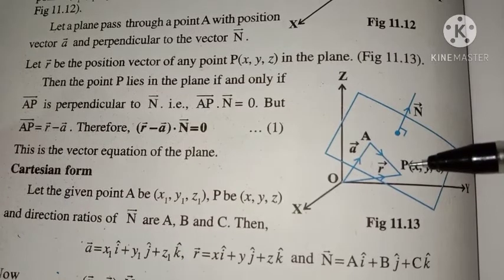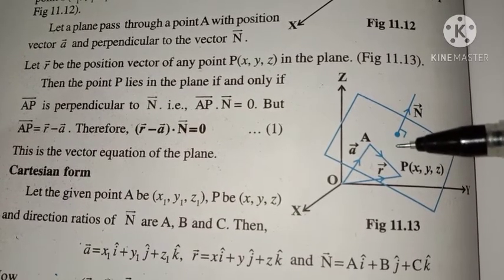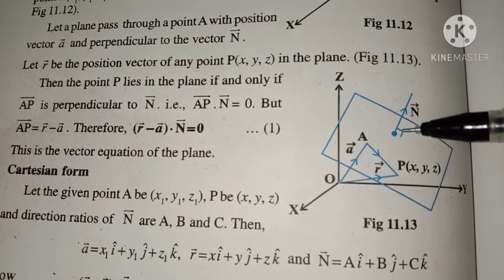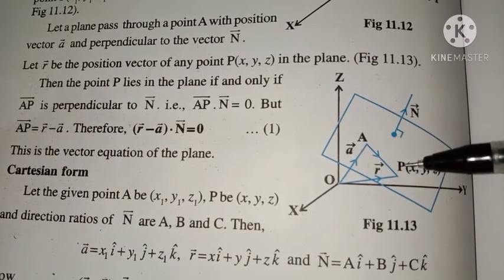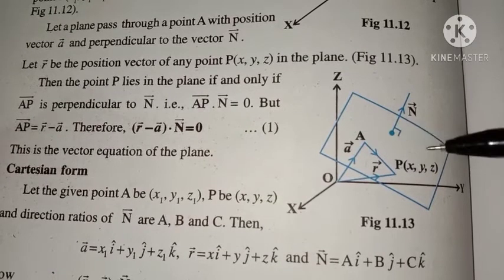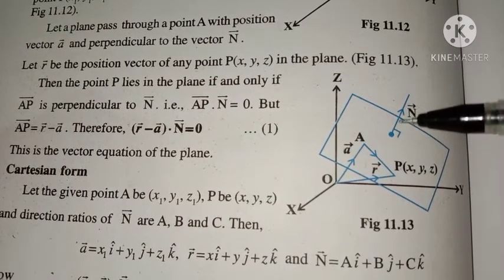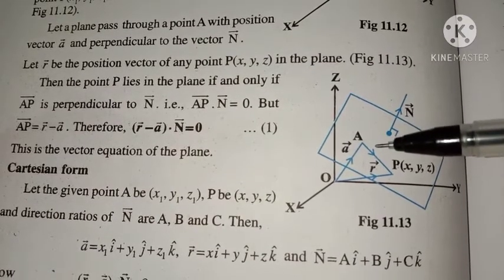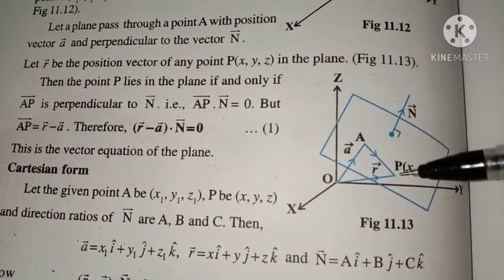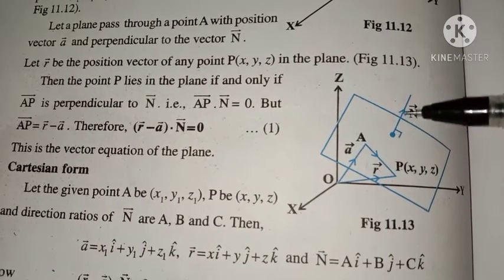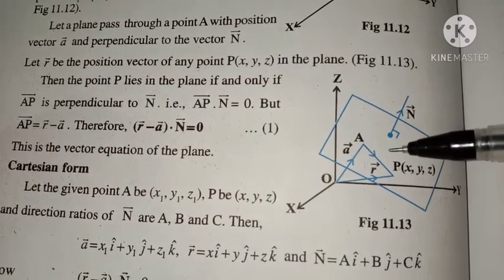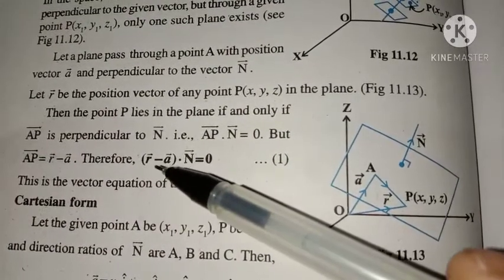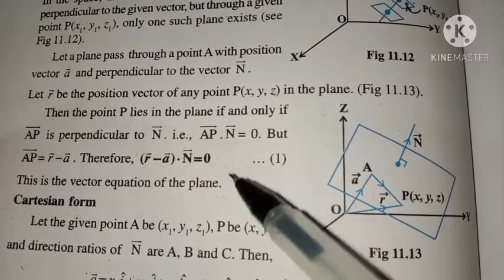This point P lies in the plane if AP is perpendicular to N. It's very important. This point P is inside this plane only if the vector N is perpendicular to the vector AP. So vector AP dot vector N is equal to 0. From here we can deduce the vector equation as (R minus A) dot N equal to 0.